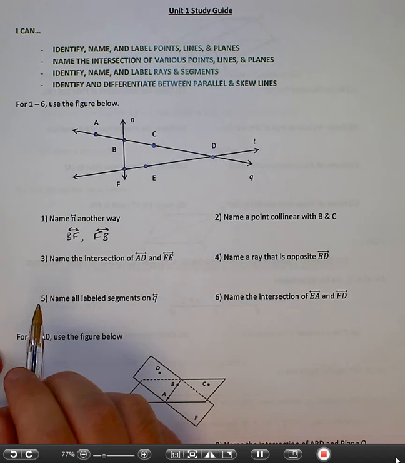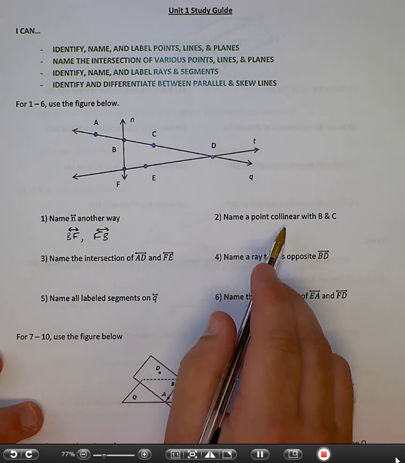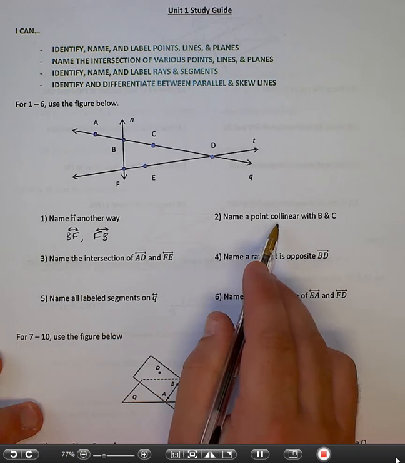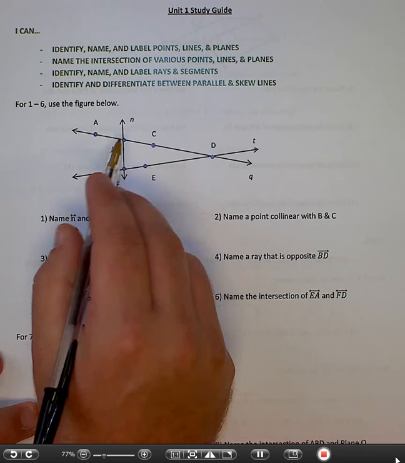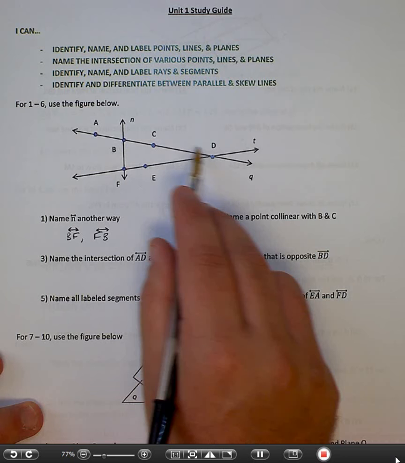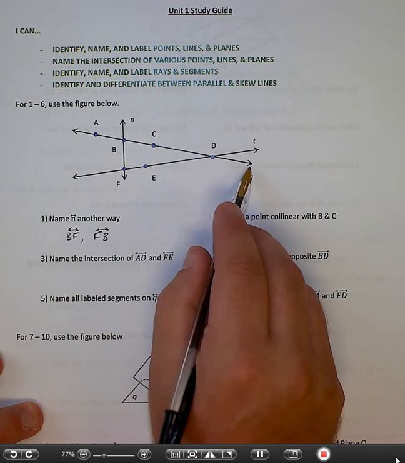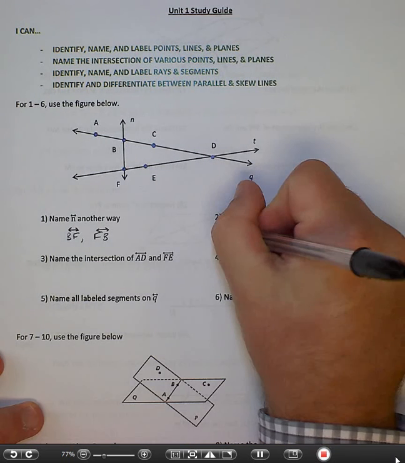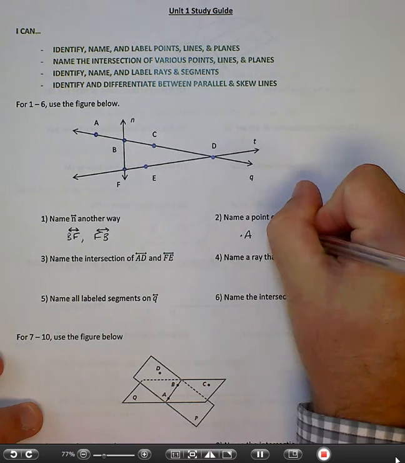Okay. Number 2, name a point collinear with B and C. Collinear means they lie on the same line. So B and C are on line Q. So I'm just wanting another point on line Q. So it could be A or D. So point A or point D.